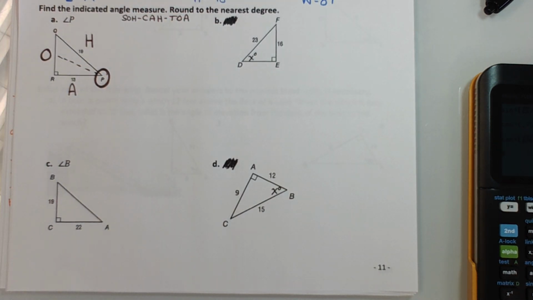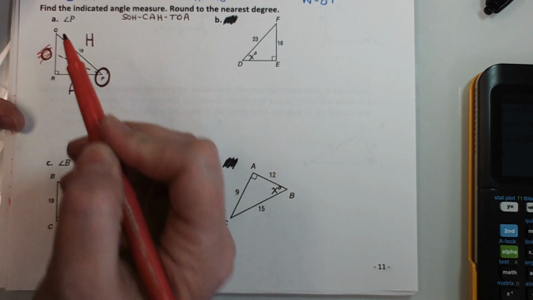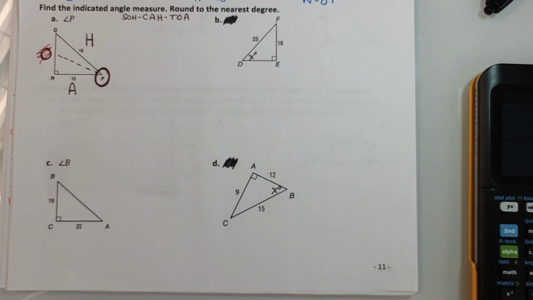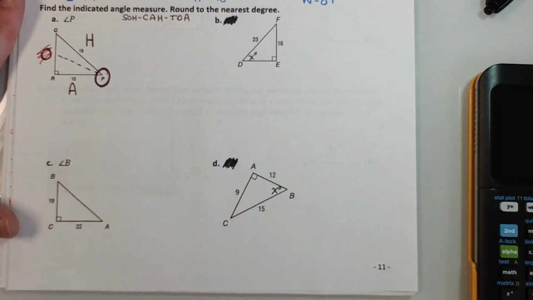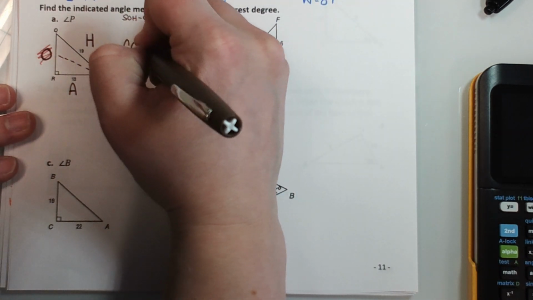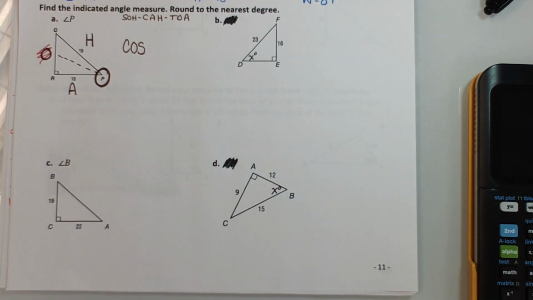Kinda, yeah. One of the sides is not going to be helpful to you because it has nothing marked on it. Which one's not helpful? Opposite. Which means I've got adjacent and hypotenuse to work with. Adjacent and hypotenuse? Cosine. What always immediately follows the trig?